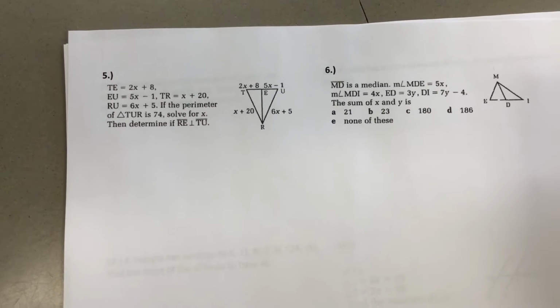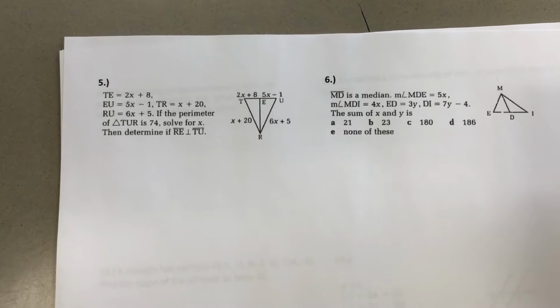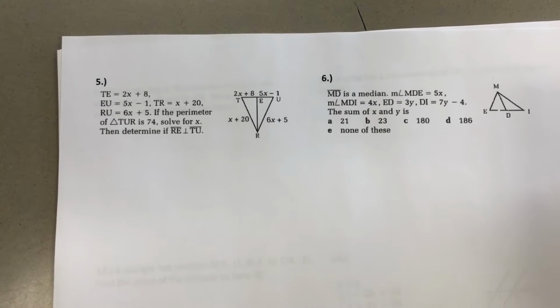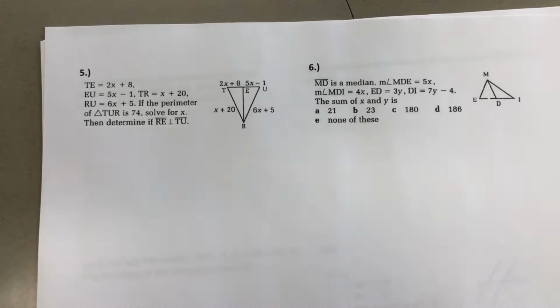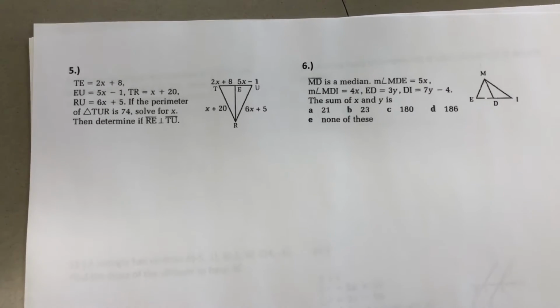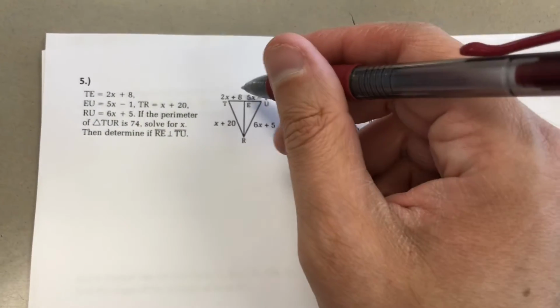All right, question number 5, they ask us to find x if the perimeter of TUR, which is the big triangle, is 74, and then they want us to figure out if RE is perpendicular to TU. I'm not going to mess with that second part. I'm just going to mess with the equation first of all. So the sides need to add up to 74.